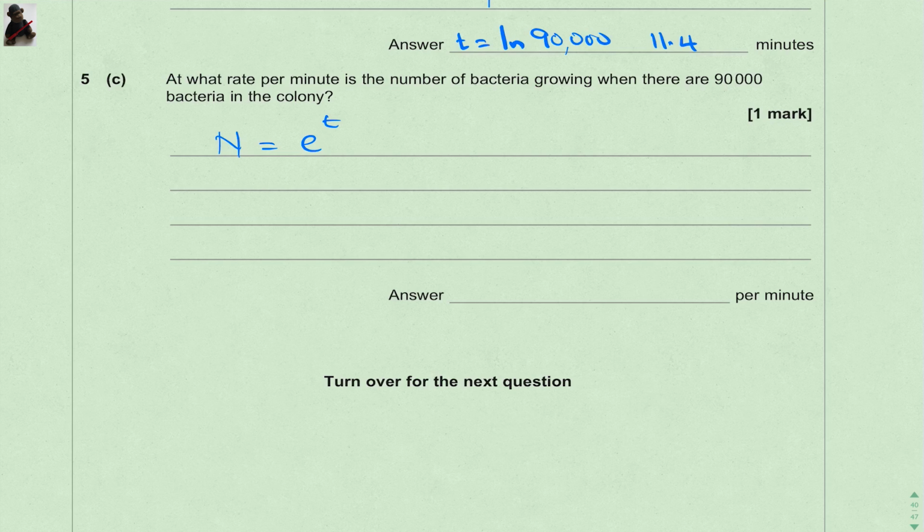So we want to find the rate per minute. And in that case, the rate per minute is the n over t. And we already worked out our result that t equals ln n.